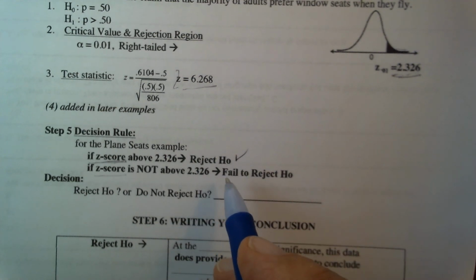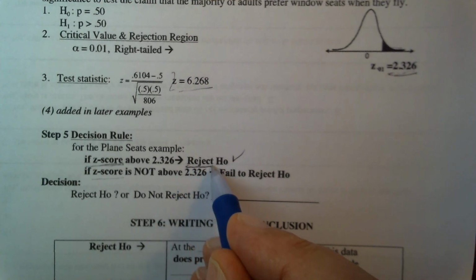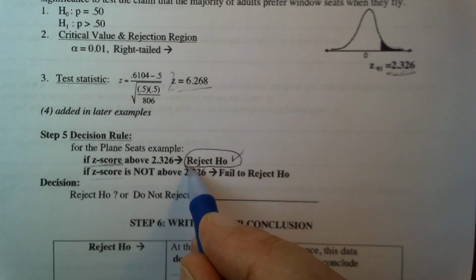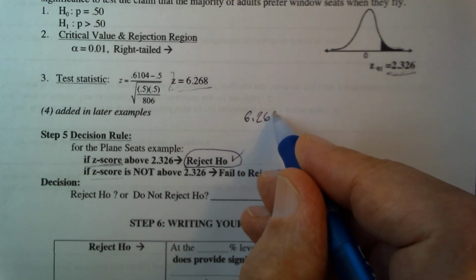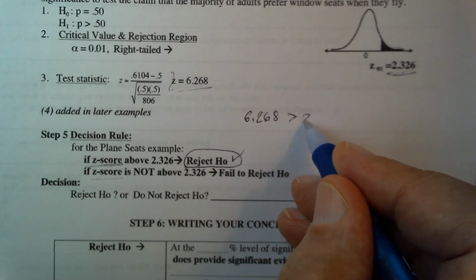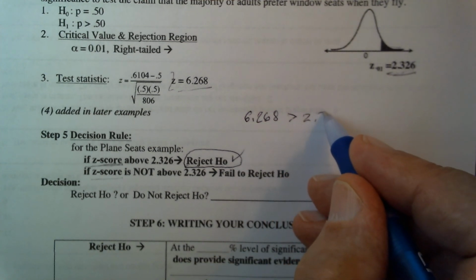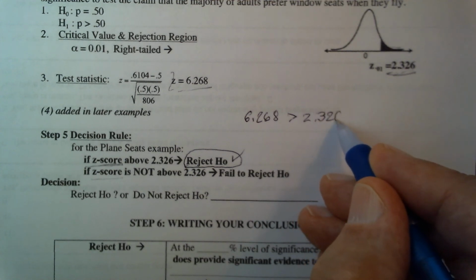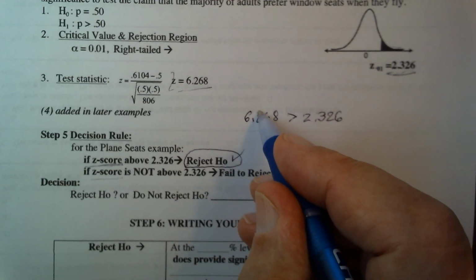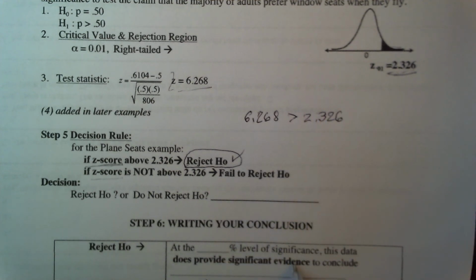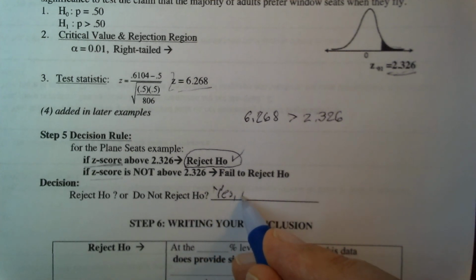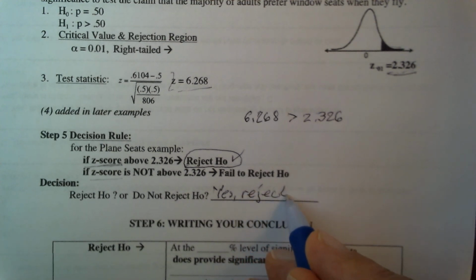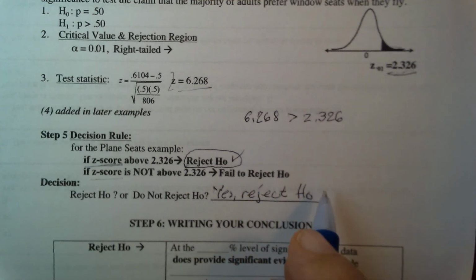In this case, we reject our null hypothesis because 6.268 is certainly greater than 2.326. In other words, more than 6 standard deviations above the mean. So here, yes, reject the null hypothesis.